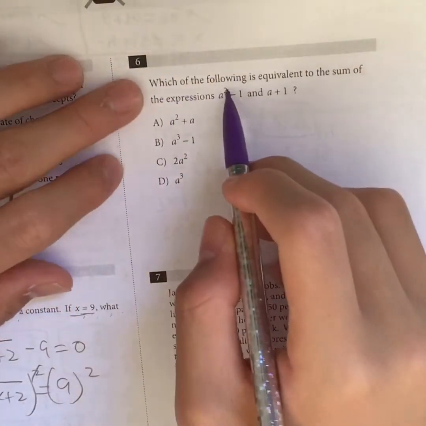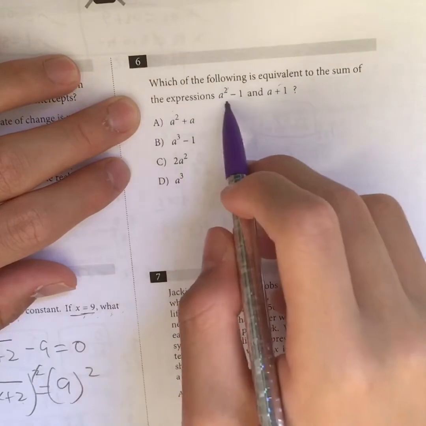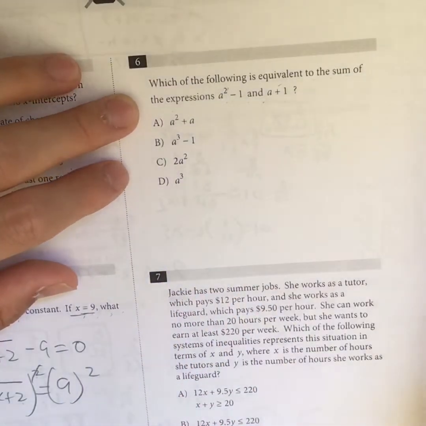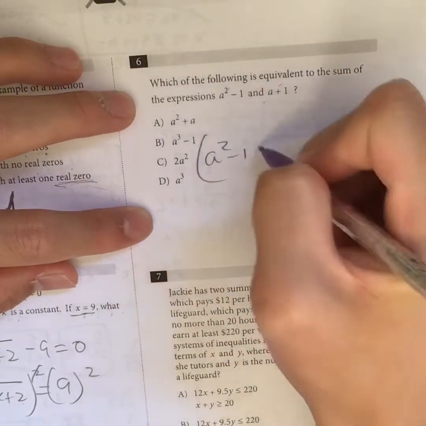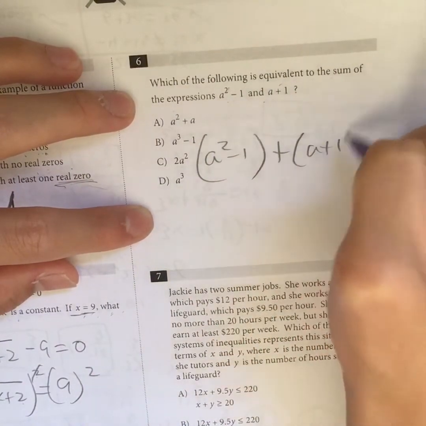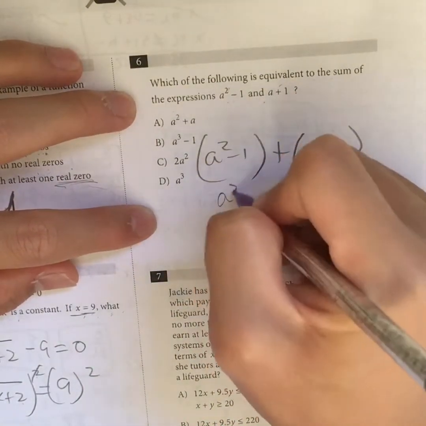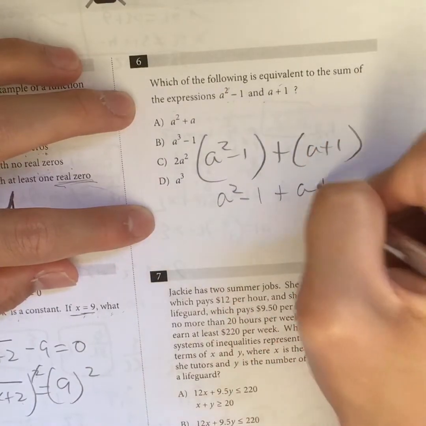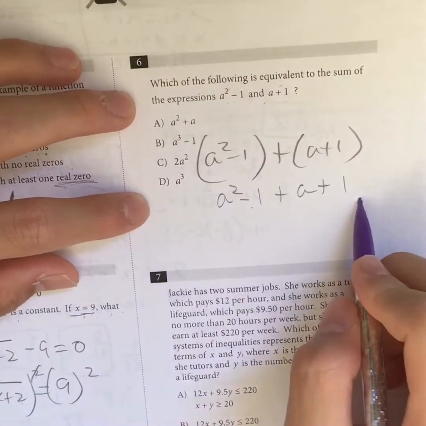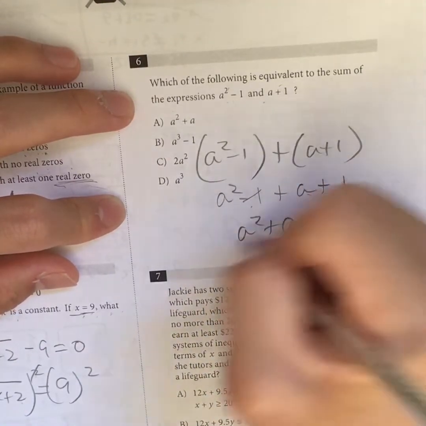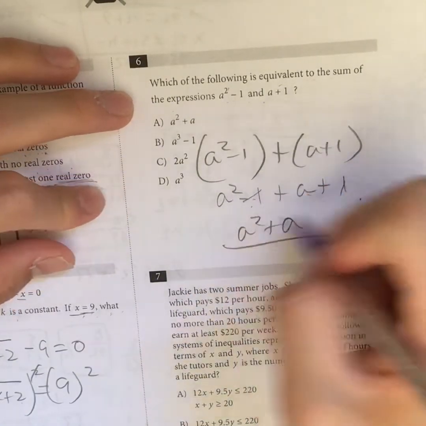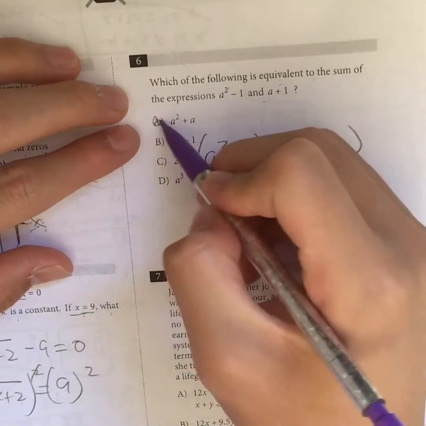So question 6. Which of the following is equivalent to the sum of the expressions a squared minus 1 and a plus 1? This is probably going to be the easiest question here, but what do you do? A squared minus 1 plus a plus 1, right? Negative 1 plus 1 cancels out. A squared plus a is our remainder after you add everything. So that means our answer is going to be A.